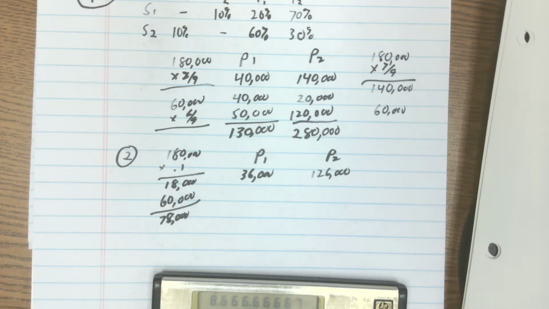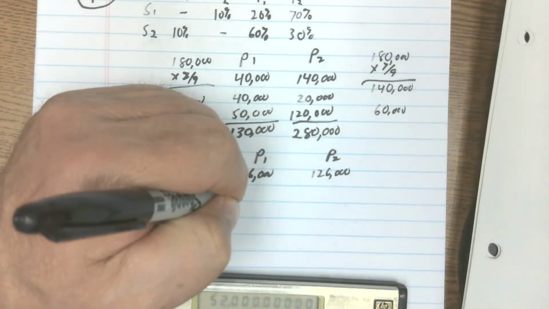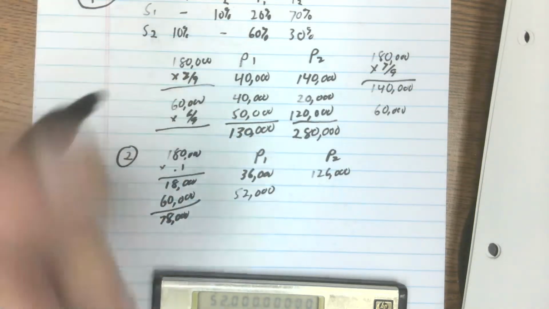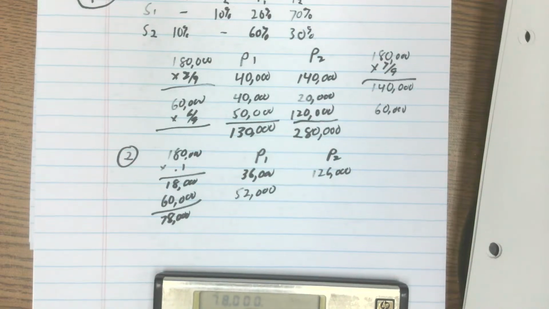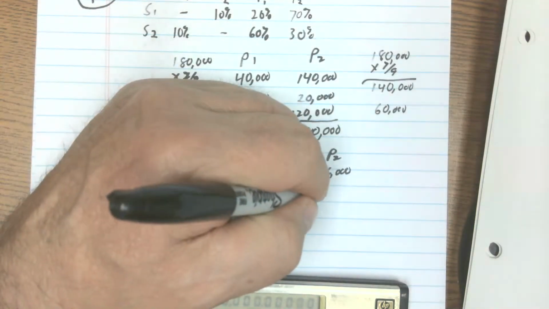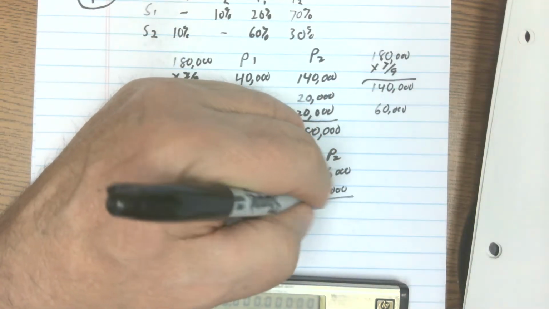Divide that by 9, multiply it by 6, and we get 52,000. 78,000. And we get 26,000.